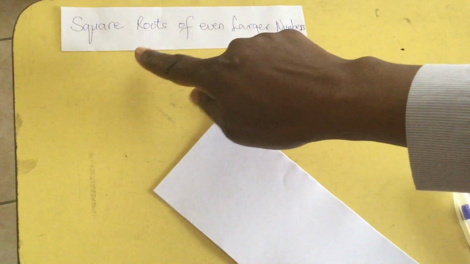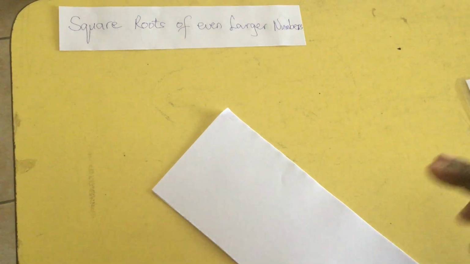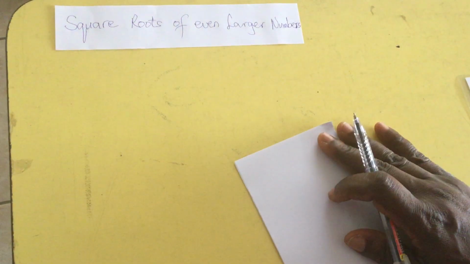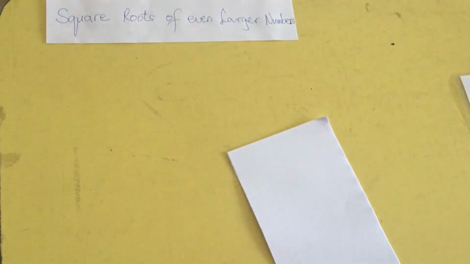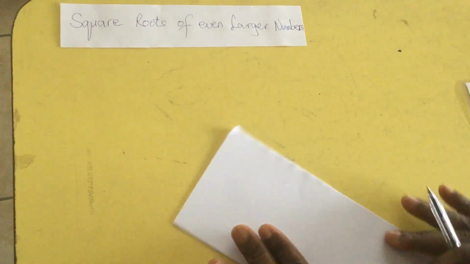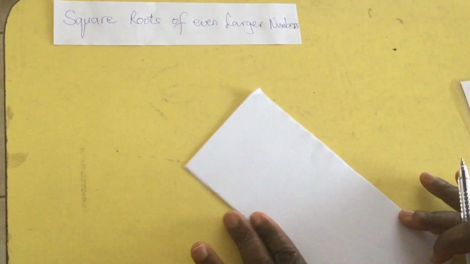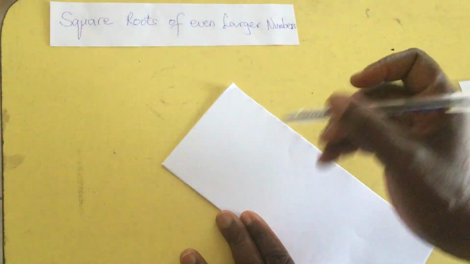So at this time, we are going to look at square roots of even larger numbers. Before we go into that, because we are going to work with our pegs and pegboard, I want us to look at some squares of numbers and their values.